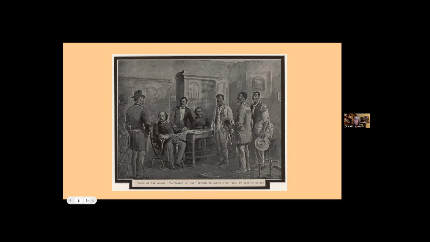And among other things, if he started with 3 runaways, within weeks, he had hundreds and hundreds of runaways coming to Fort Monroe. And those runaways themselves then applied pressure on the federal government to come up with a policy. Their self-emancipation demanded legal emancipation, and so on. And Butler is the first one to take that step.